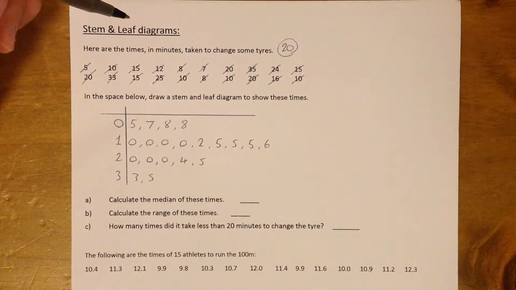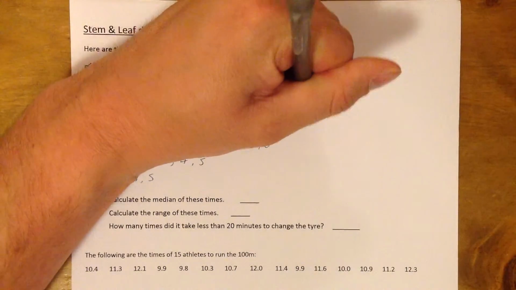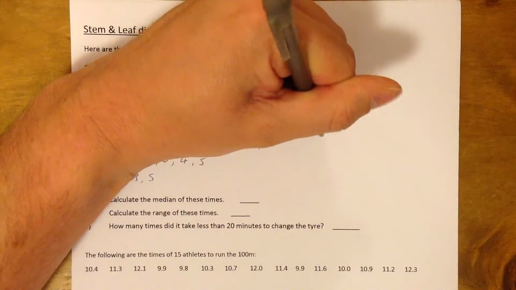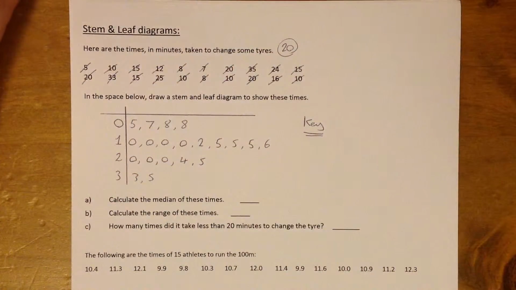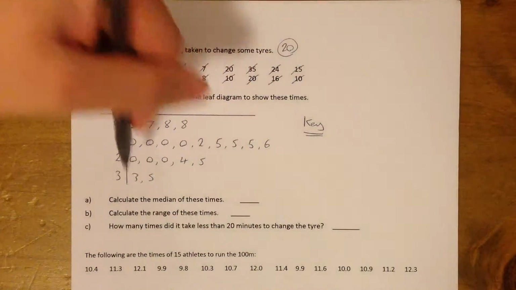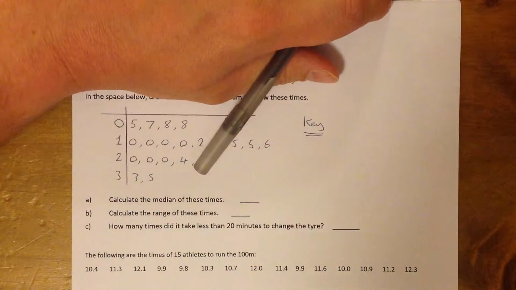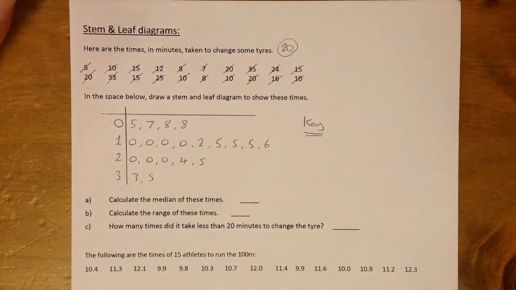Sometimes they're really helpful in the exam and give you a bit of a warning sign, sometimes they don't at all. Stem and leaf diagrams always need to have a key. What the key does is it represents and shows the size and the scale of the value. So if these no longer existed, what are these numbers in the table?